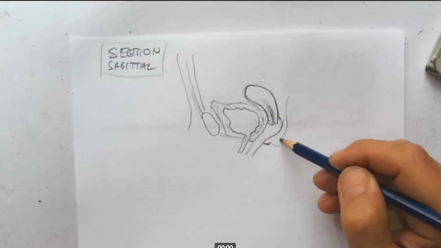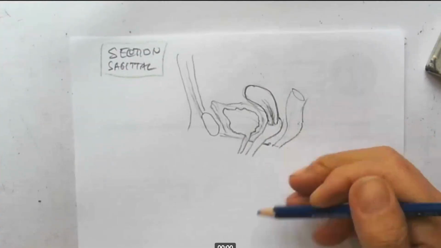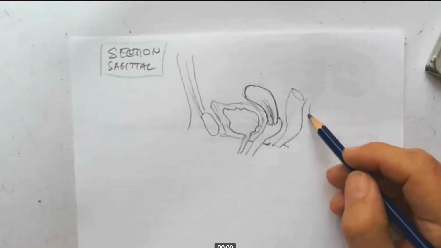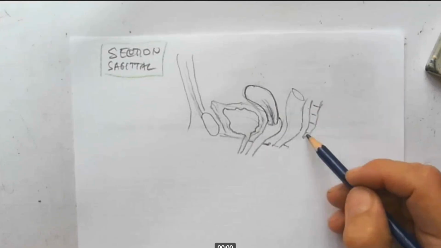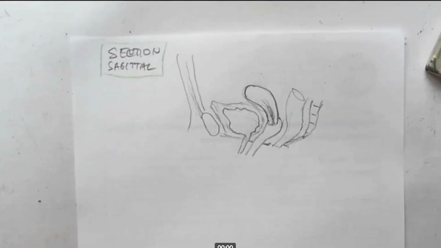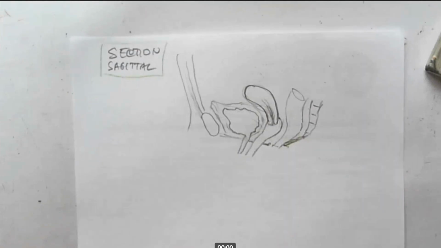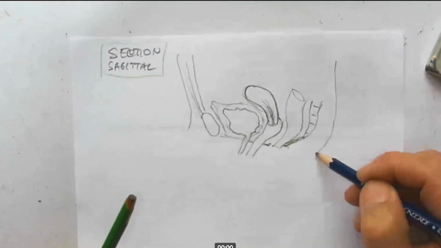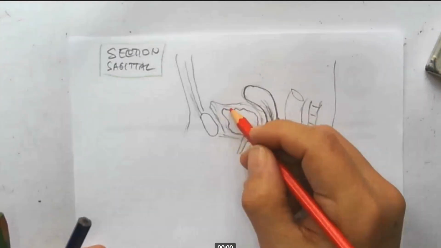So we are sketching just the position of the rectum, but we will pay more attention later. And dorsally, there is the sacrum and coccyx. This could be all. And the anococcygeal ligament using green. So this is just a sketch. I know that this is just a sketch, but we don't need more. So then just coloring all the parts.